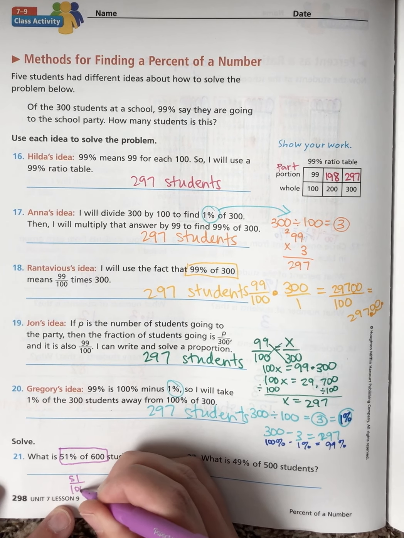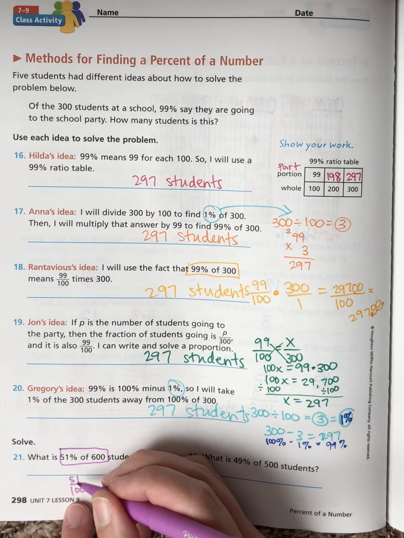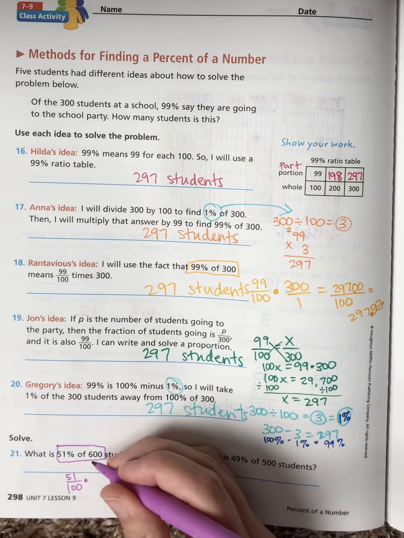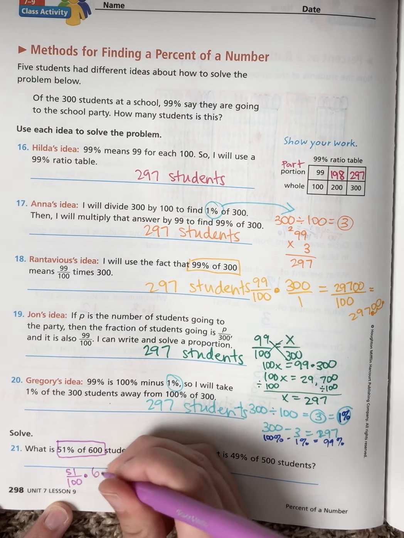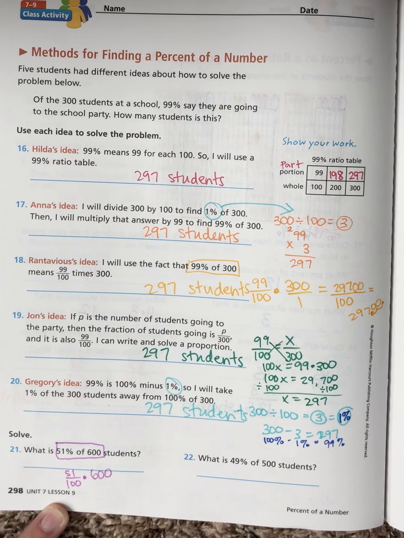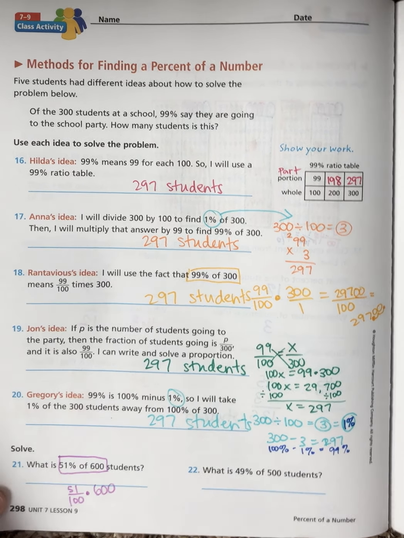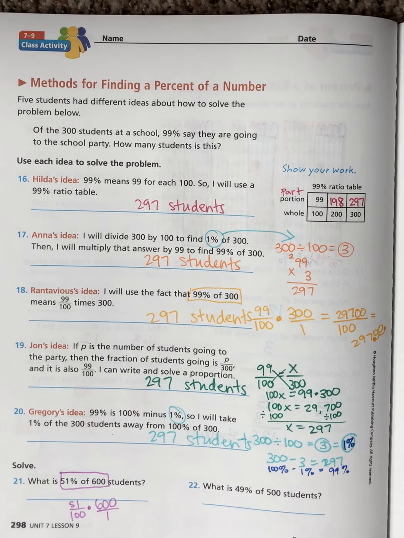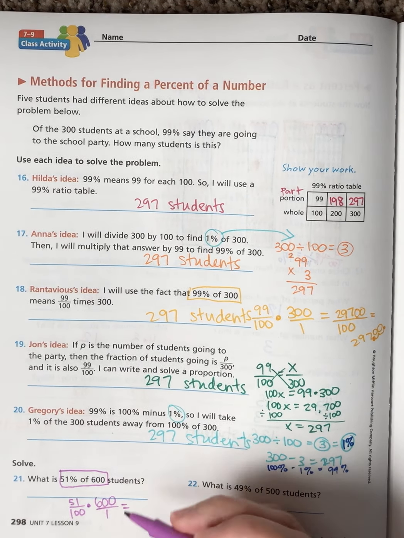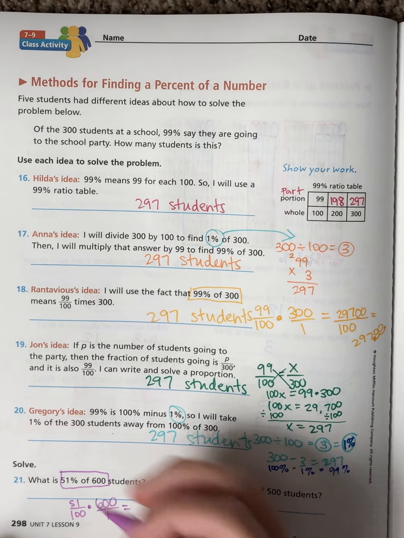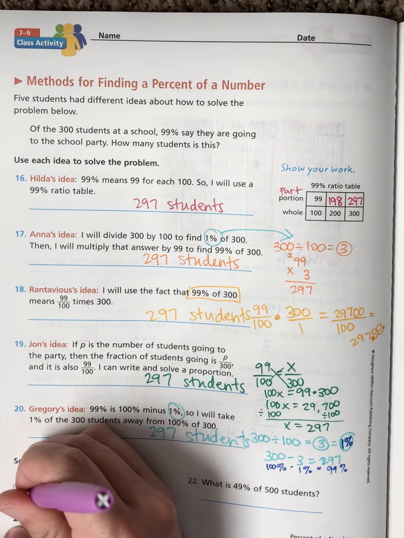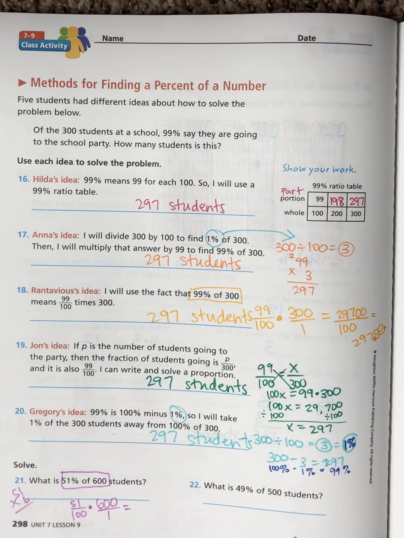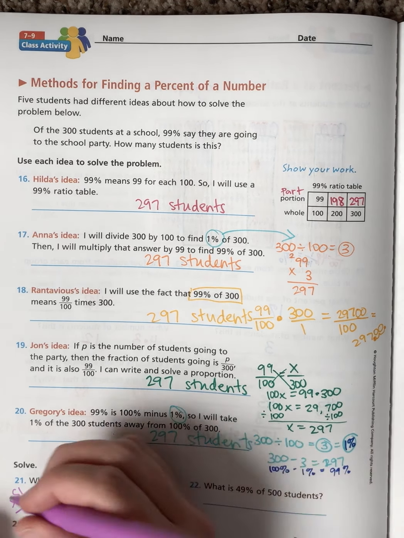51 out of 100. We turn the percent into a fraction. Of turns into a multiplication sign. And then 600, we just write 600 as a whole number. And we know that if we want to solve fractions, when we multiply, we have to turn 600 into a fraction. So now we get to solve 51 times 600. I'm just going to solve 51 times 6. I think it'll be faster. And then I'll add 2 zeros to my answer because I'm actually multiplying 600.